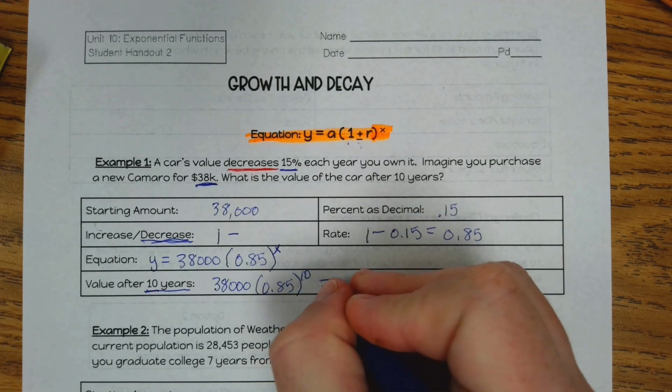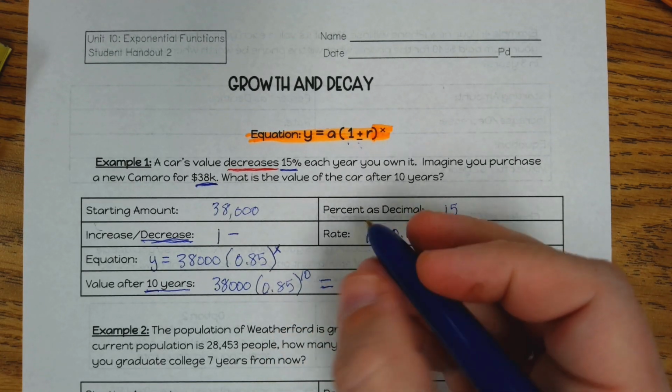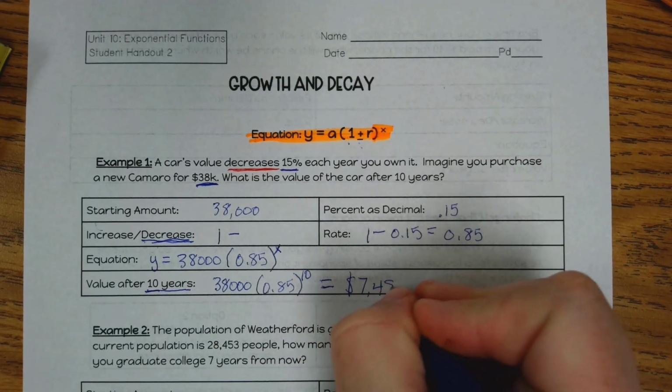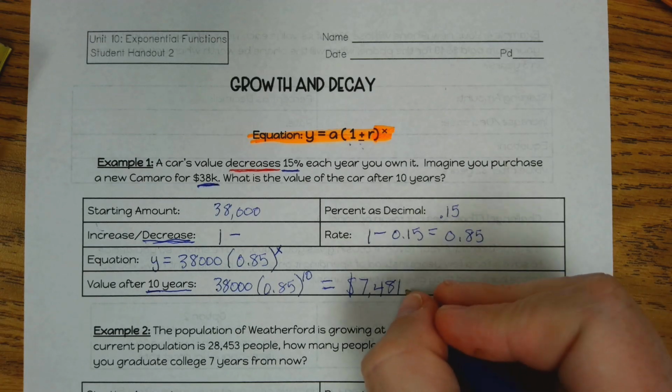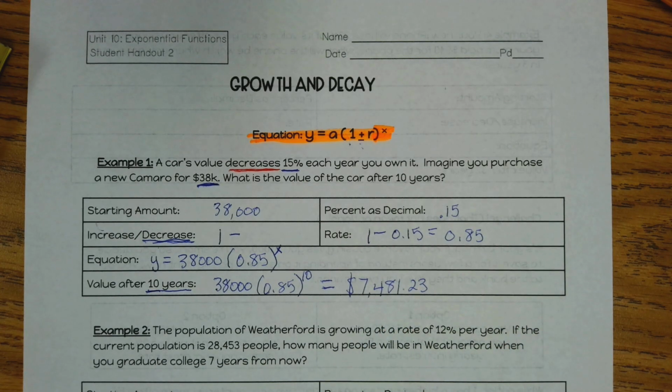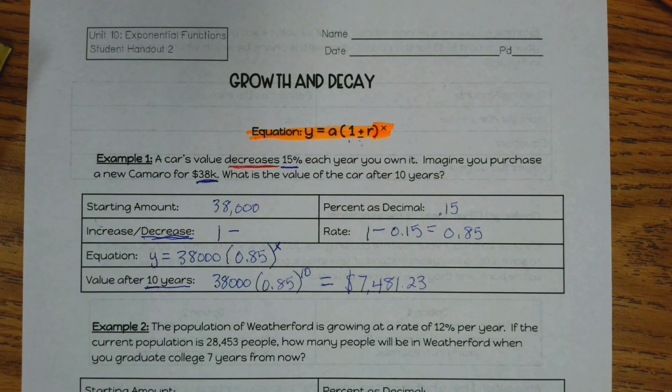And when we plug it into our calculators, we will get $7,481.23. All right. And that's all that we have to do with that first example.